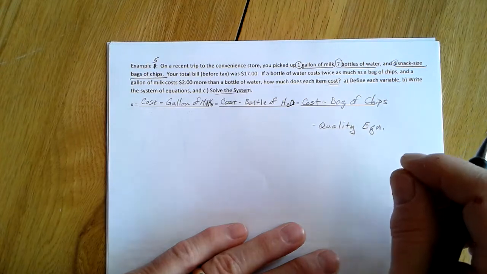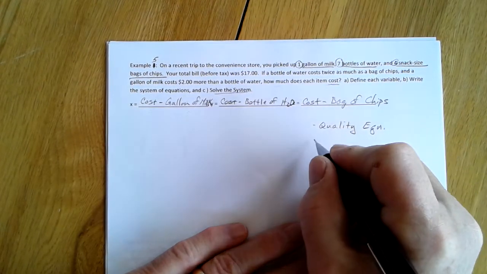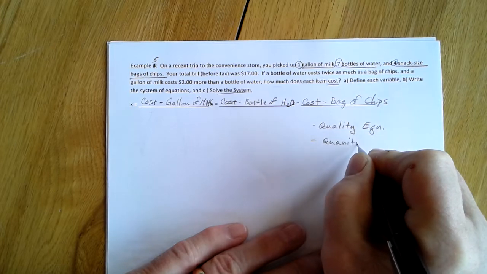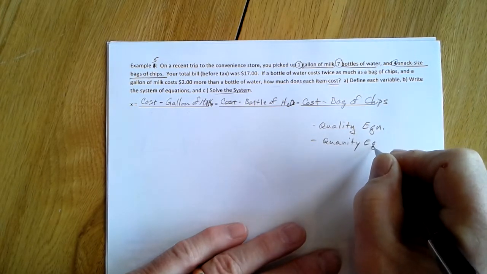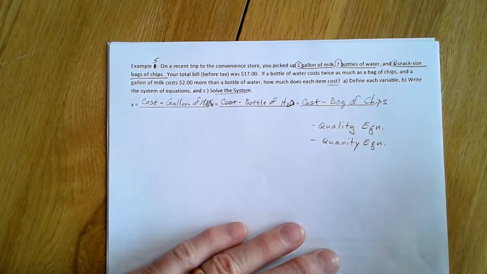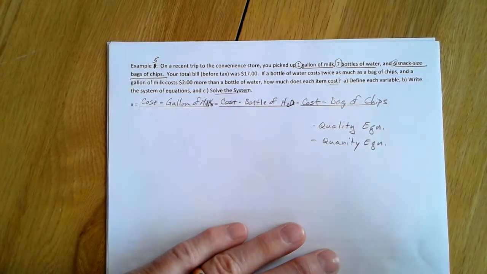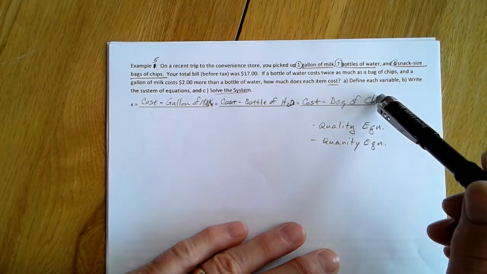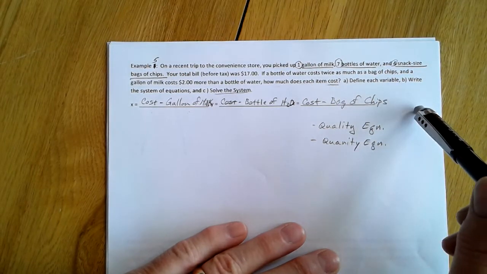I also look for quantity equations, okay? My quantity equations might be, if I was doing a movie ticket problem or something of that sort, I might know that I had children, students, and adult tickets. So X plus Y plus Z, and I sold 650 of them.